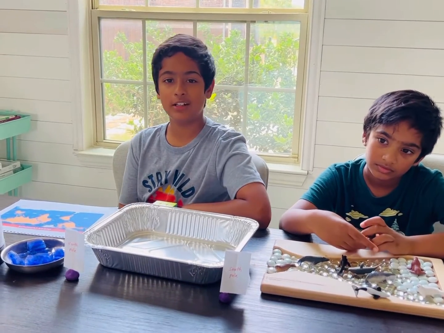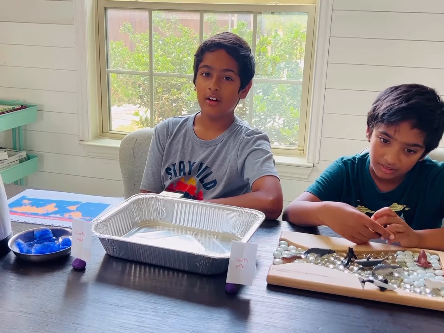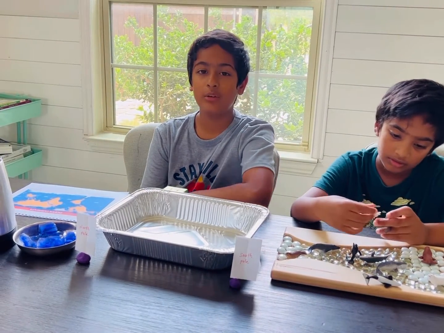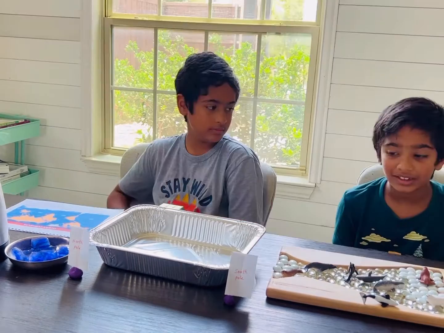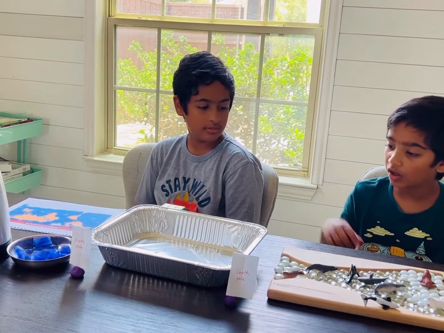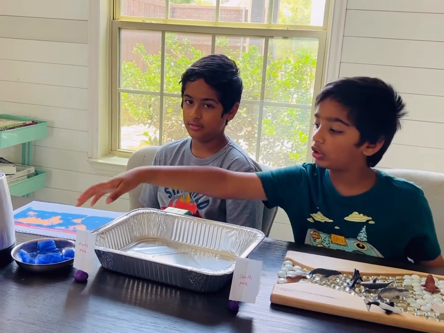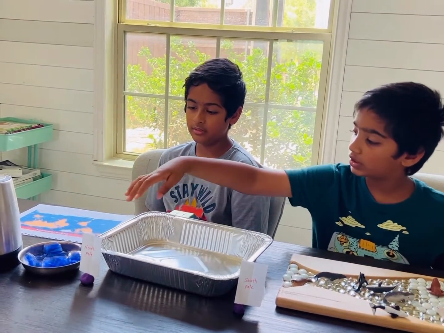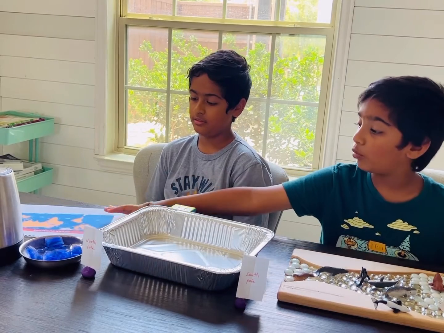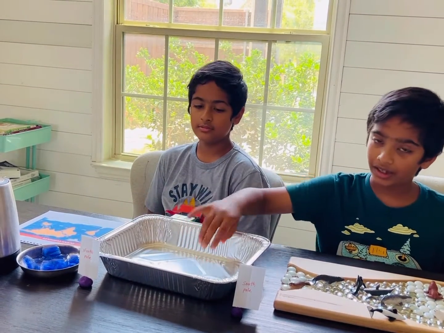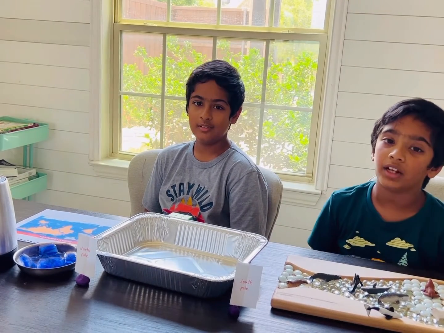Today we're going to be talking about the ocean currents. Also, we're going to be talking about what happens when hot water and cold water mix together. The things that you need for the experiment are a baking dish, hot water, some ice cubes, and if you want, a map, which is optional. And now let's go and begin our experiment.